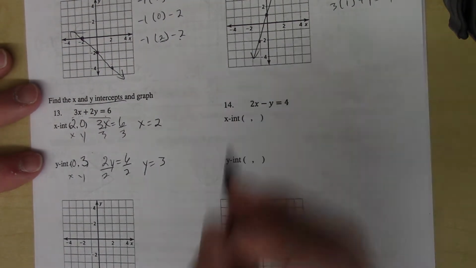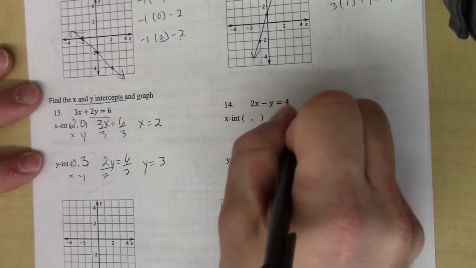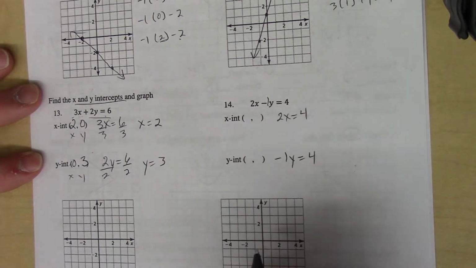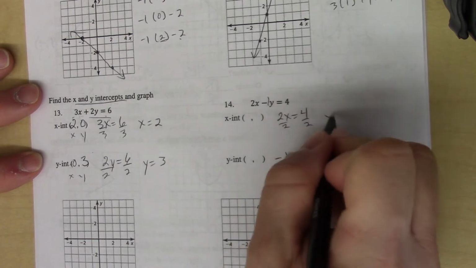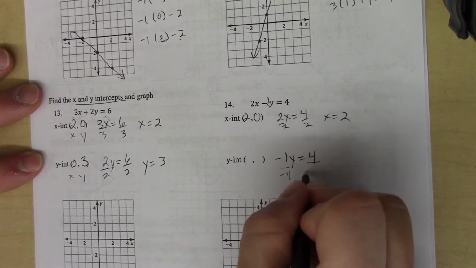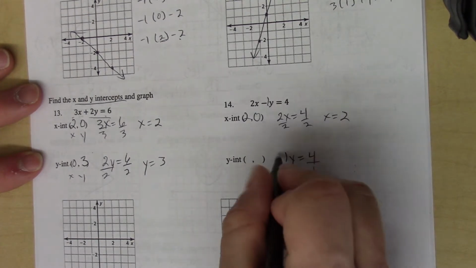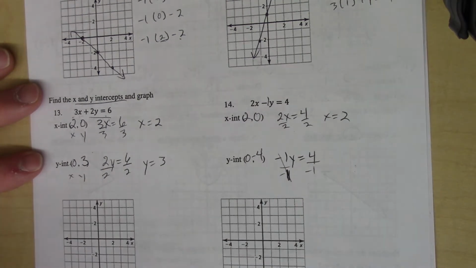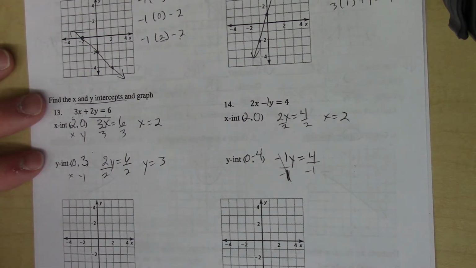Okay? So similarly on number 14, right, 2x equals 4, and negative 1y equals 4. Remember, that means negative 1. When I divide here, I get x to be 2, so 2, 0. When I divide here, so divided by a negative 1, those cancel. y equals negative 4, and 0 goes in the x. Same thing every time. And then it wants you to graph those points.